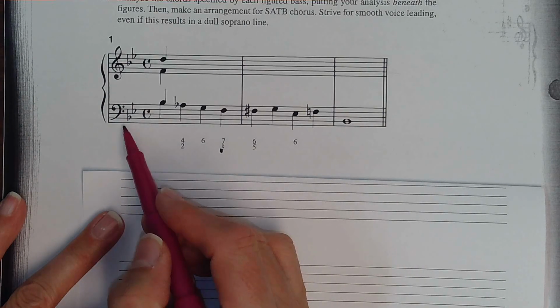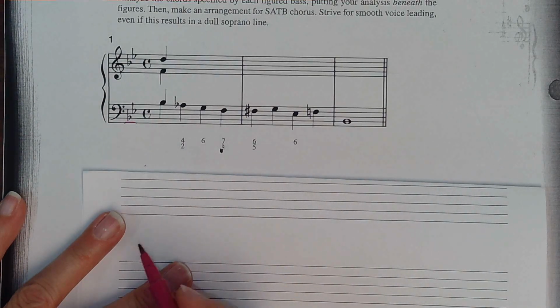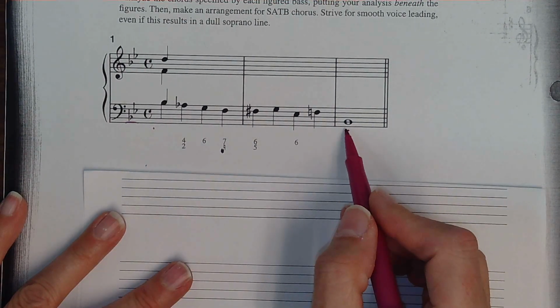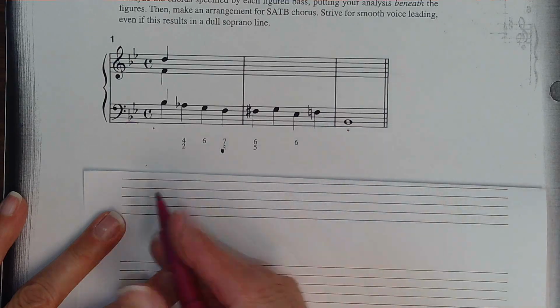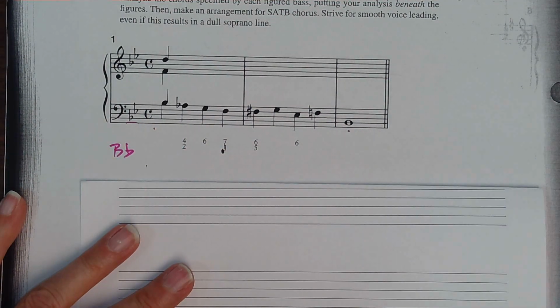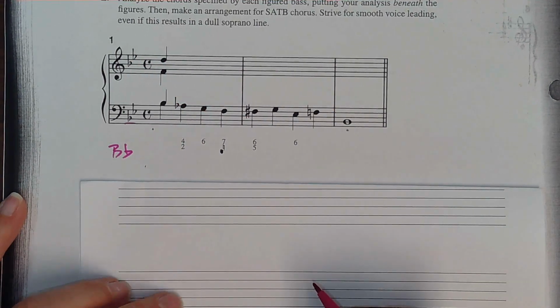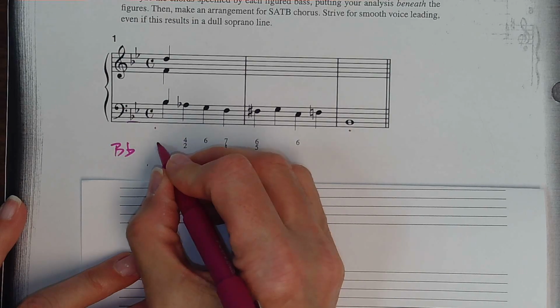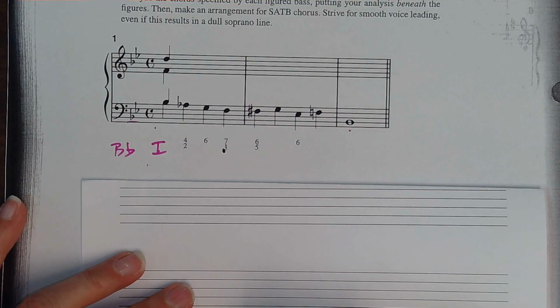So with the key signature, we know that we're in B flat major or G minor, but it's pretty clear since we start on B flat and we end on B flat and we go FB that we are in the key of B flat major. All right, the first chord is voiced for us. Now, we know that's a 1 chord, okay?